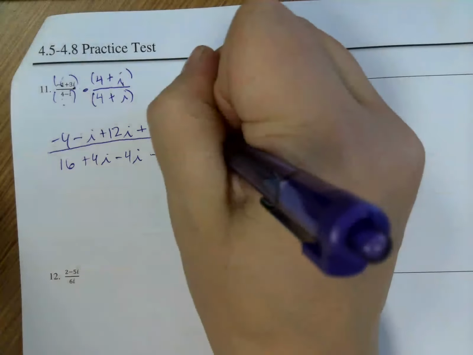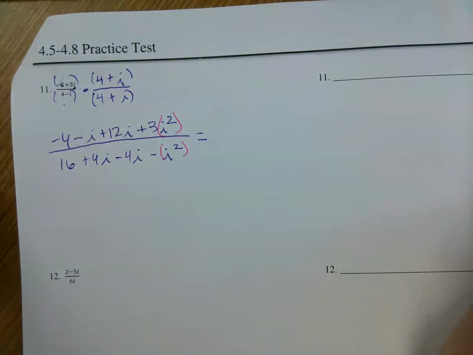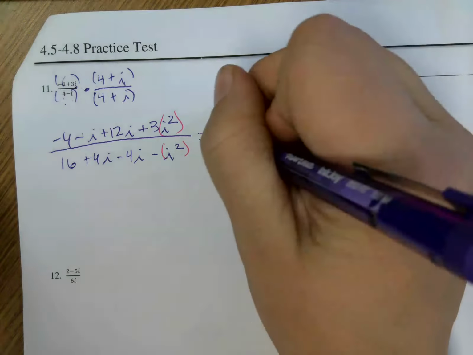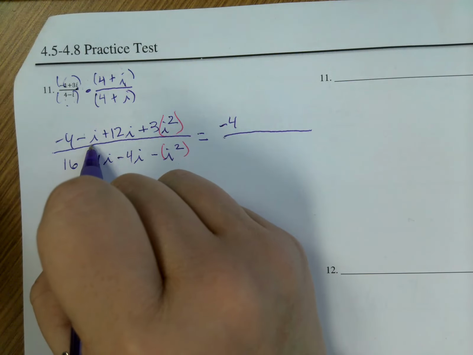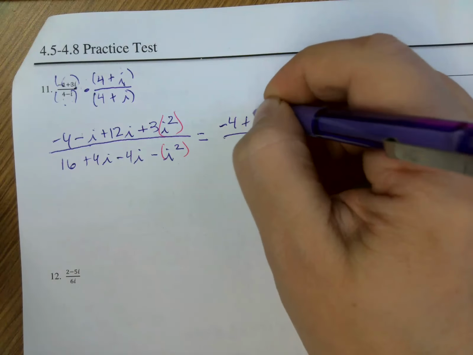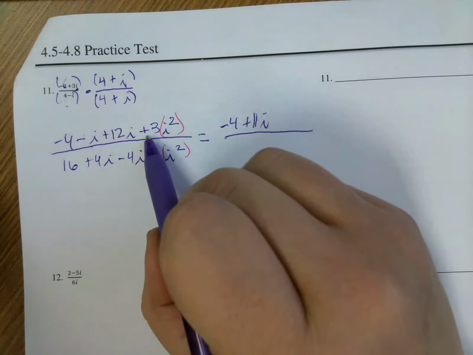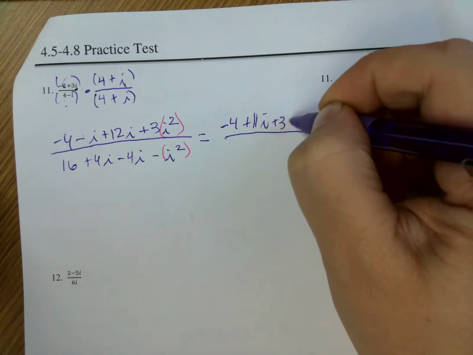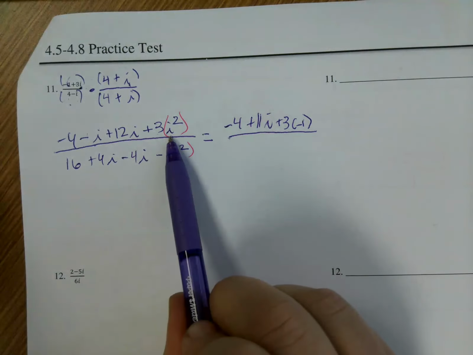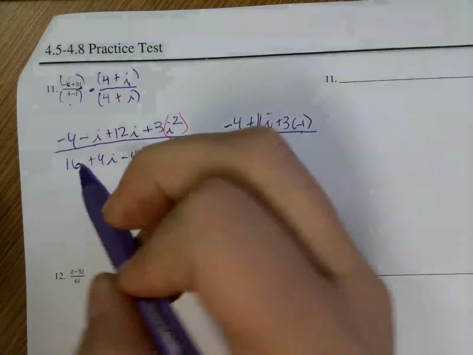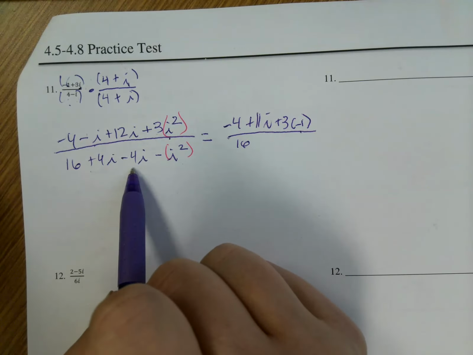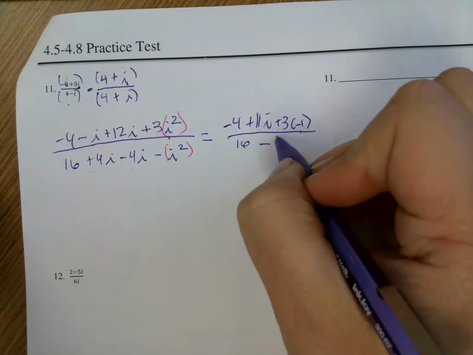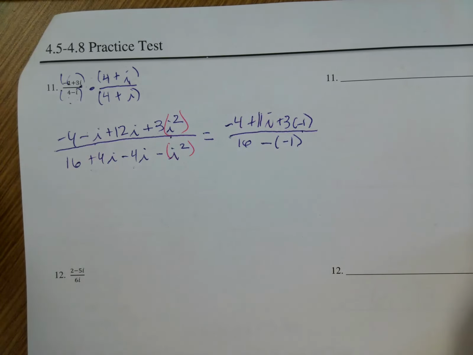Okay, so I'm going to combine my like terms here. I'm also going to change my i squared to a -1. So on top, I'm going to have -4, -i plus 12i would give me a plus 11i. This becomes 3 times -1, because i squared is equal to -1. On the bottom, I'm going to have my 16, 4i minus 4i, that cancels. Now I have a minus, and again, i squared is equal to -1.